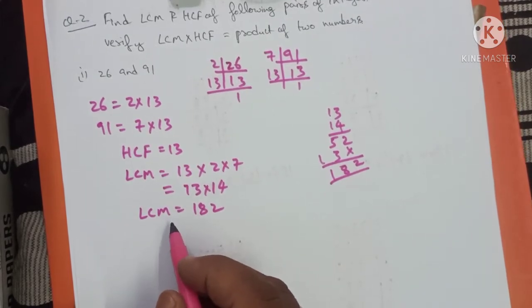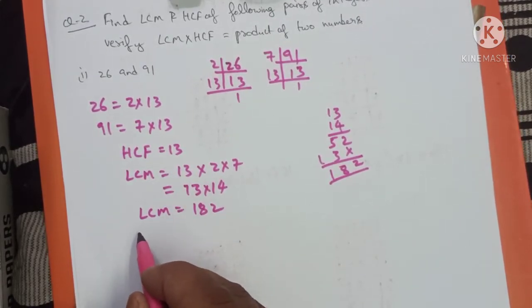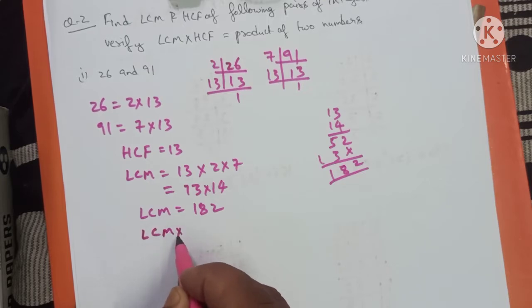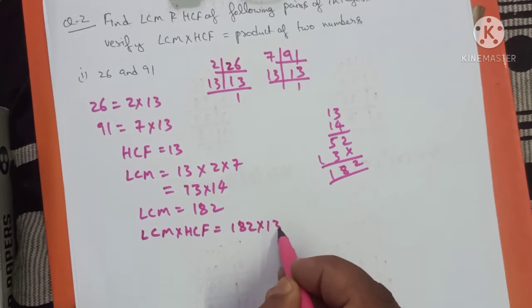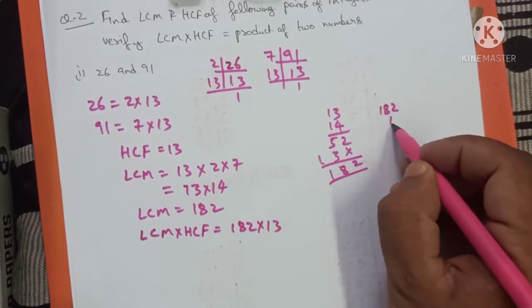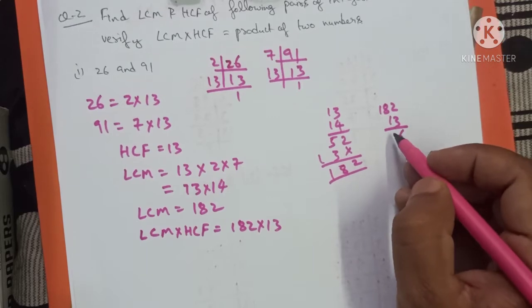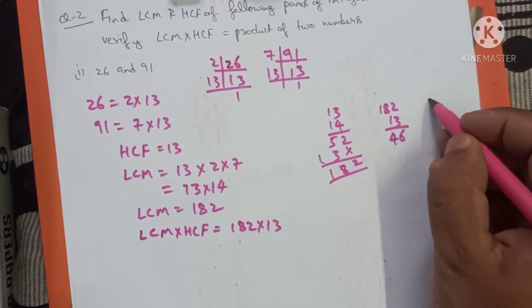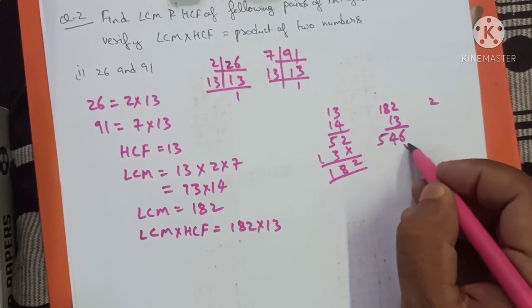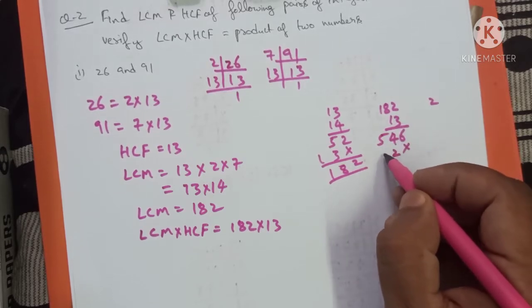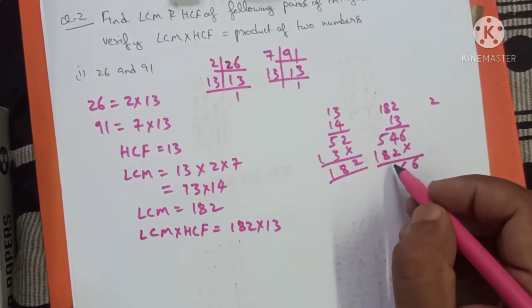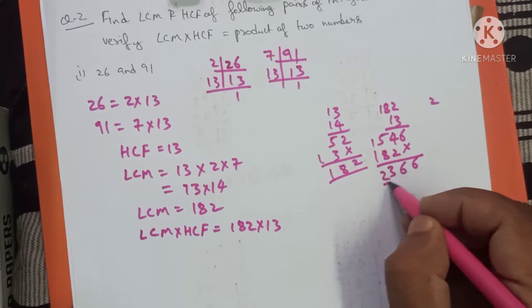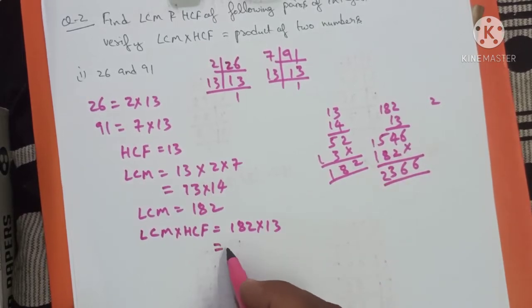Now in the second part we have to verify the product of LCM and HCF. So LCM into HCF, that is LCM is 182, HCF is 13. If you multiply 182 by 13, 3 2s are 6, 3 8s are 24, carry 2, 3 1s are 3, 5. Now 1 3 is 2, 1 8s are 8, 1 is 1. 6, 4 plus 2 is 6, 8 plus 5 is 13, carry 1, 2 3 6 6. So the product of LCM and HCF is 2366.